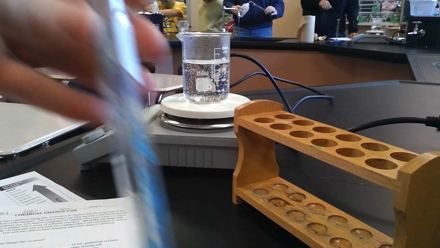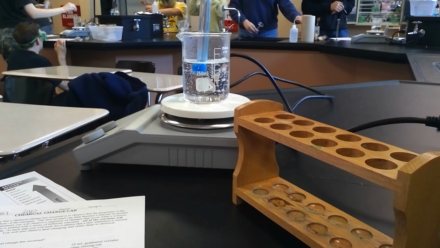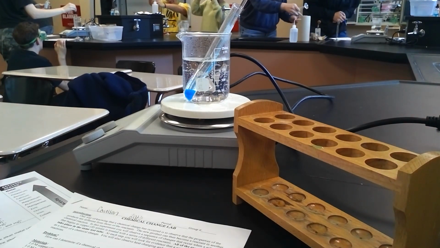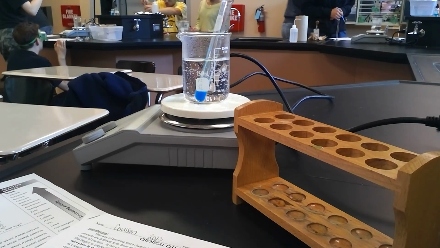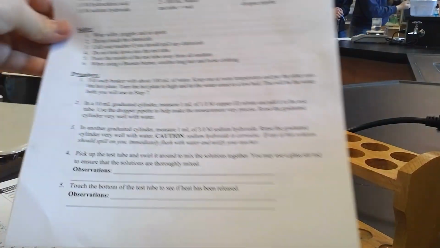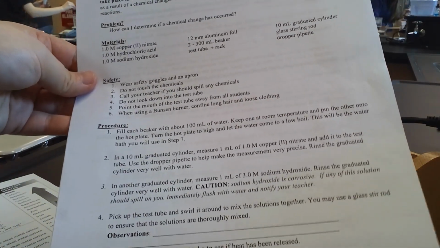And I'm going to take this whole thing and place it into the hot water bath. So you can see some steam already starting to form there. This is going into the hot water bath. So as far as our observations, while this is in the hot water bath, I'll go back and fill in. So pick up the test tube and swirl it around to mix the solutions together. You may use glass stir rod to ensure the solutions are thoroughly mixed.